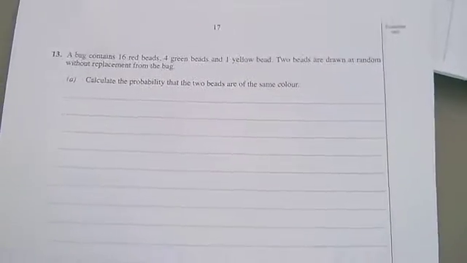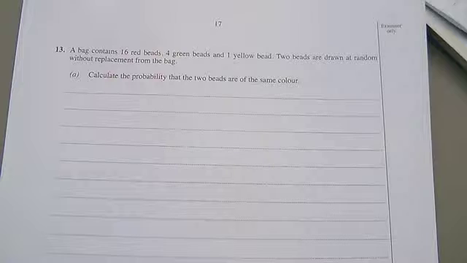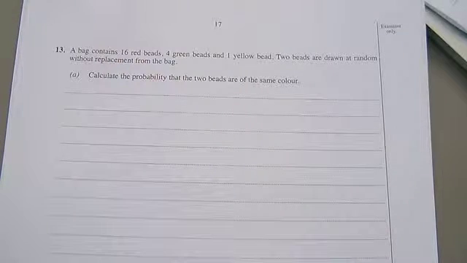Alright, so this one's even harder than the last one, basically, because you're not only working out the probability, you're working out stuff where it's not being replaced. Is there a name for that? Just without replacement. This is an A star question.